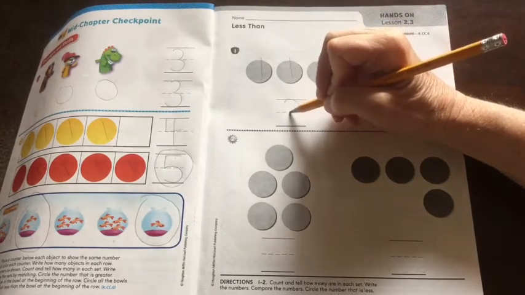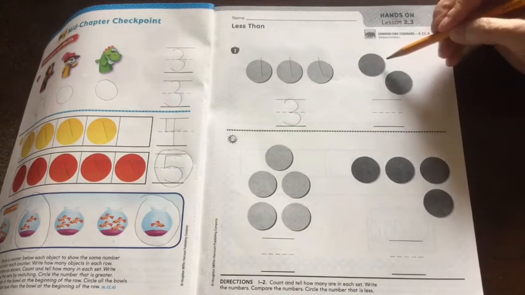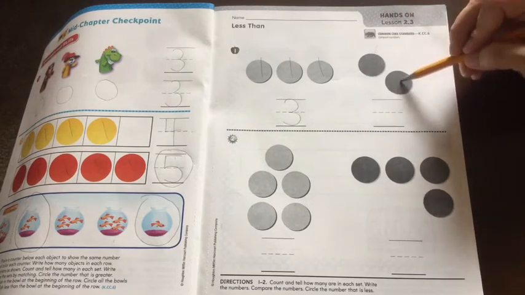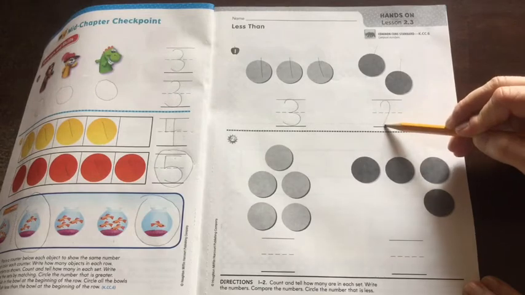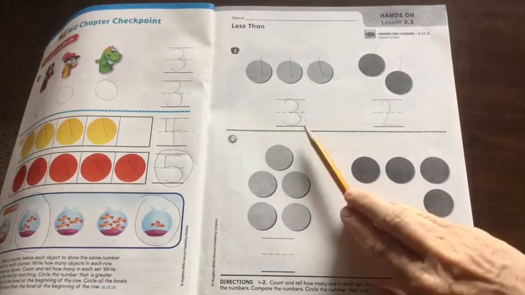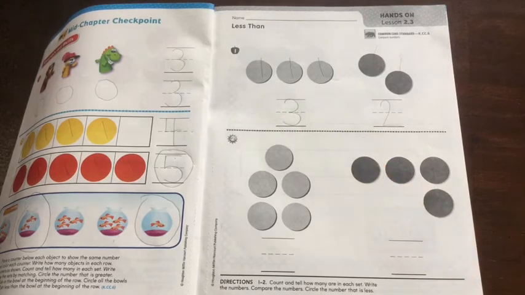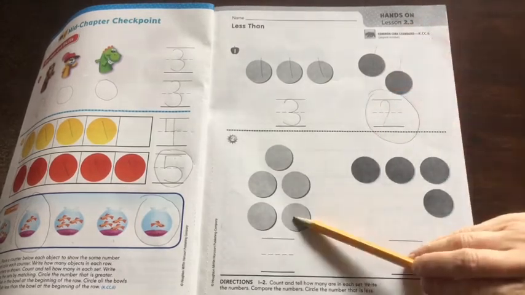Around a tree and around a tree. That makes the number 3. Let's do this one. 1, 2. Around and back on a railroad track. 2, 2. Which number is less than? That means smaller. Which has less? Yes, 2. Good job.